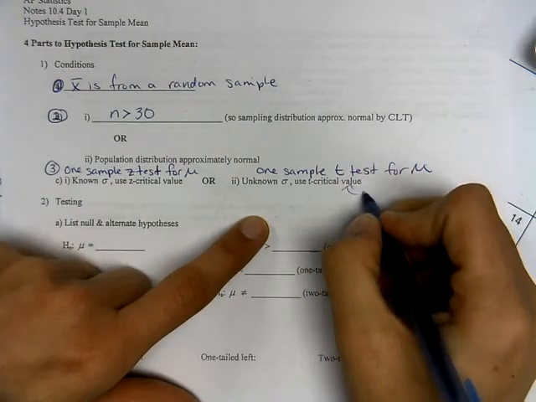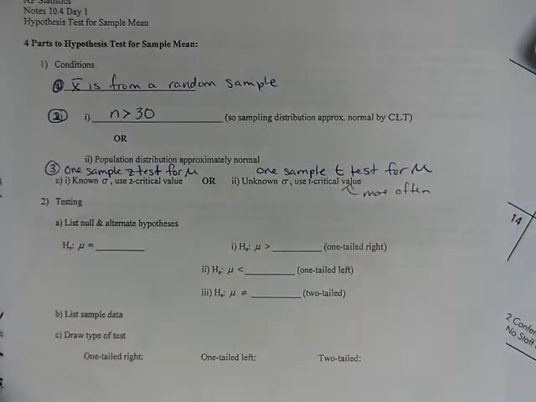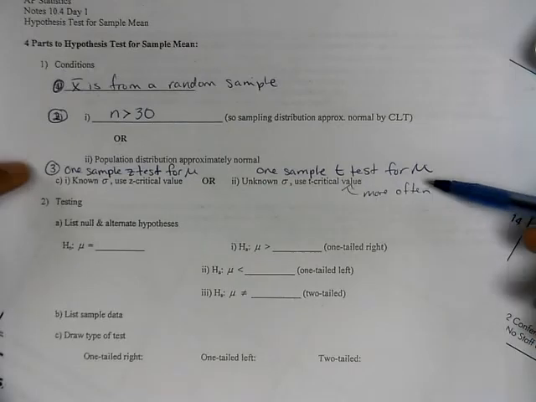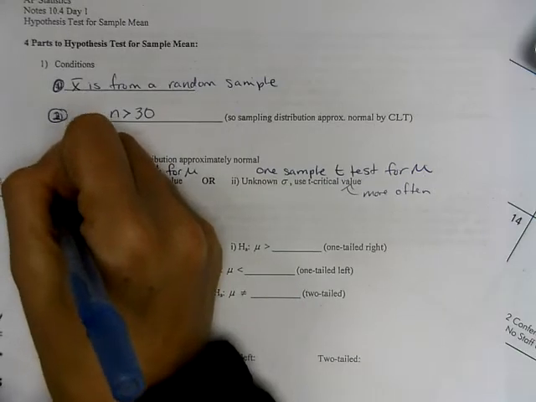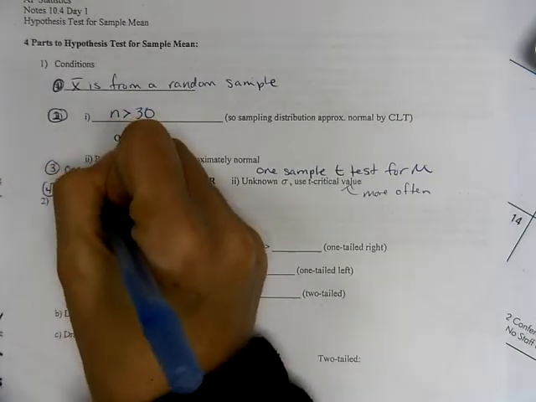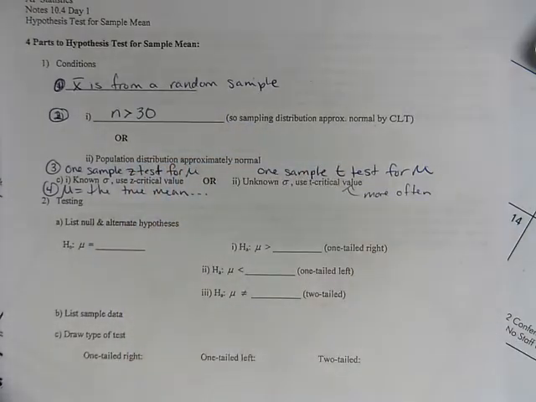So this one you're going to use more often, because, like I said in Chapter 9, it's more likely that you're going to know the sample standard deviation than the population standard deviation. So that's your big difference between Z and T, just like we talked about in Chapter 9. And then condition 4, mu equals whatever the true mean, whatever. Wait time.